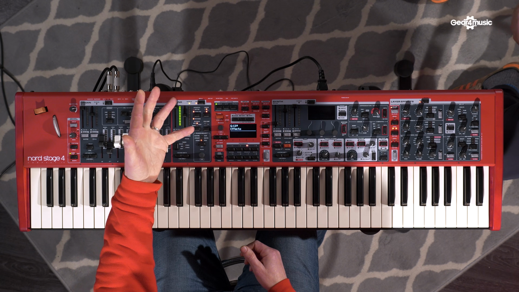Here on the Stage 3, you could do that, but you'd have two pianos together, and one would be tuned against the other. Now you can do that with one layer. Wow, awesome.